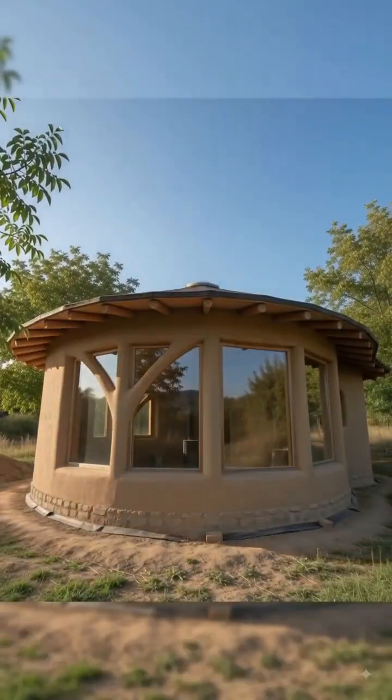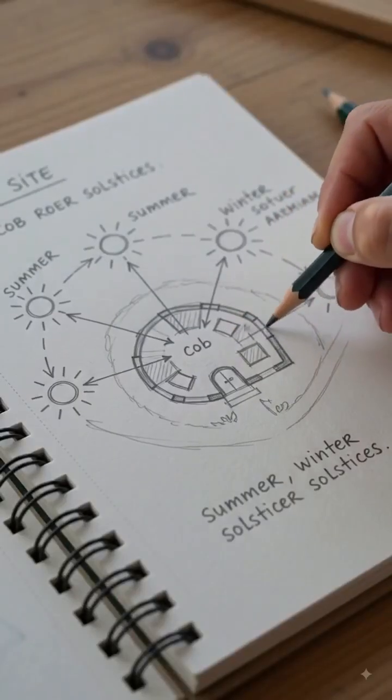Welcome to Lesson 25. Let's observe the sun's path. We use drawings for planning. Next, we'll cover thermal mass.